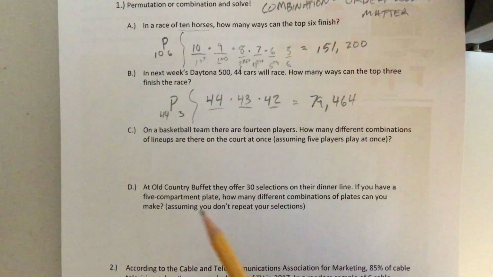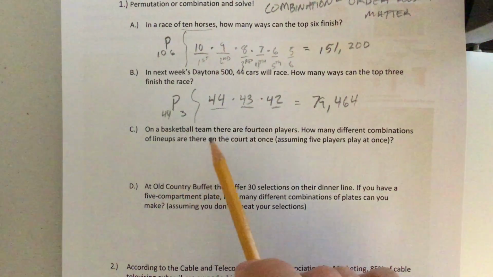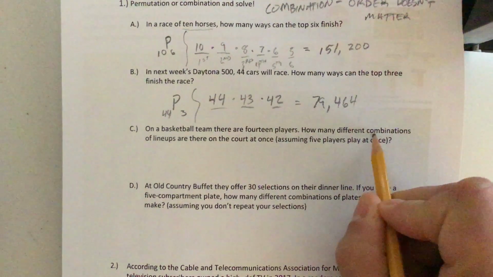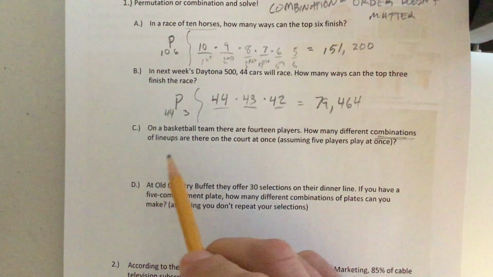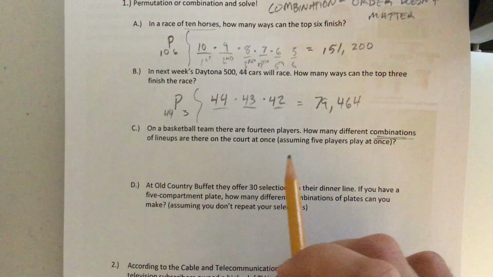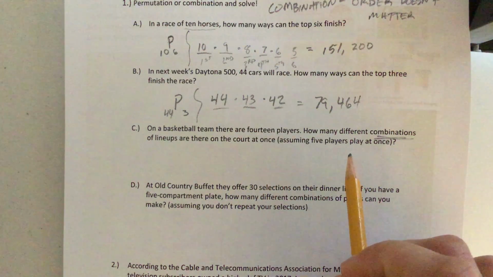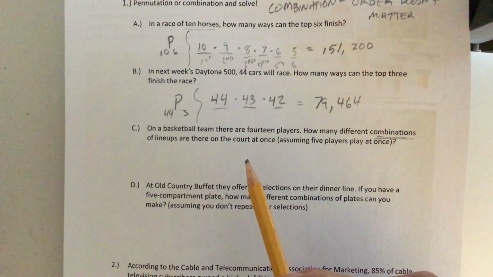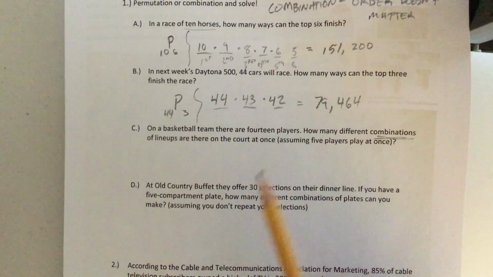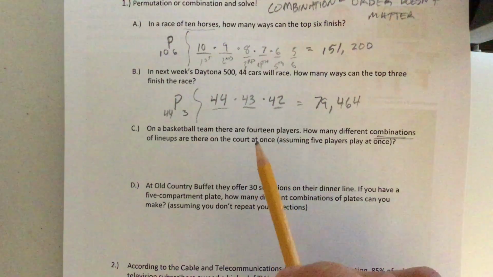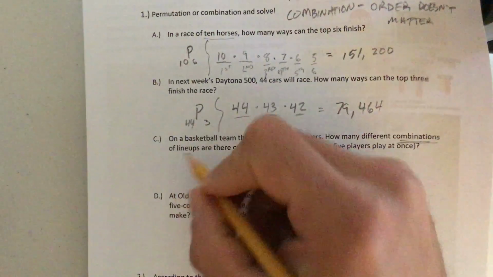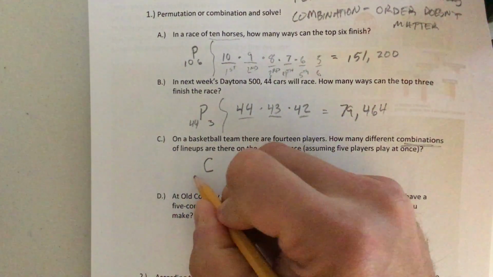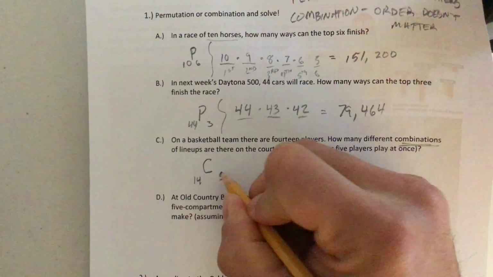Okay, on to C and D. These are a little more complicated. On a basketball team, there are 14 players. How many different combinations, there's a word that gives it away, of lineups are there on the court at once, assuming 5 players play at once? Okay. It doesn't matter if you're chosen first to be on the court or 5th to be on the court. You just want to be on the court. Therefore, order doesn't matter. So this would be a combination. It would look like 14, choose 5.